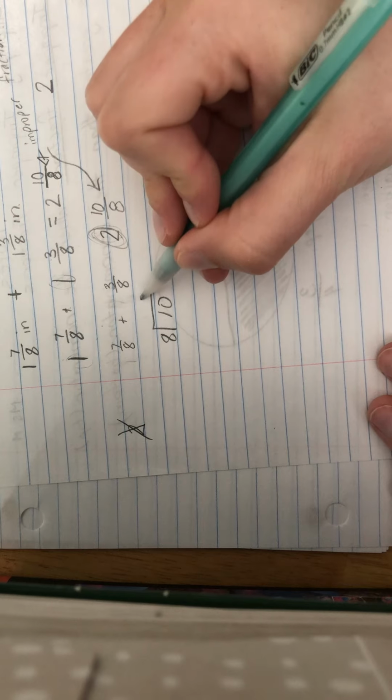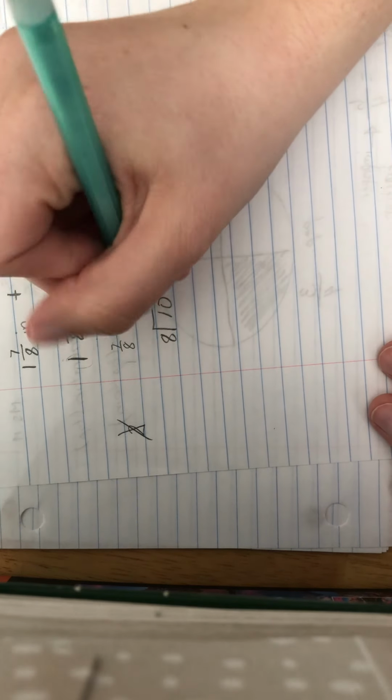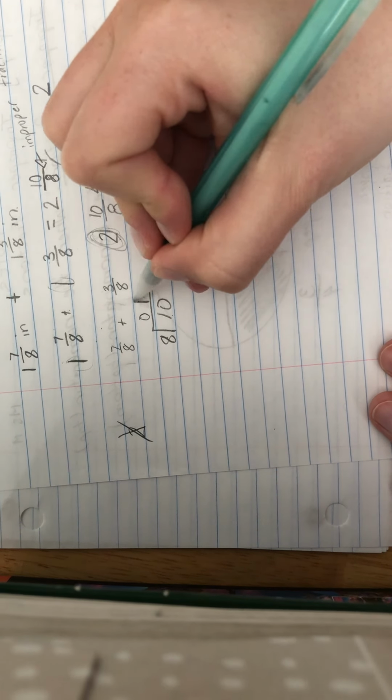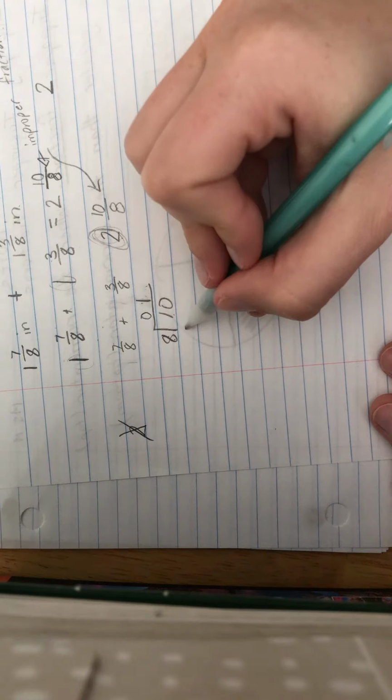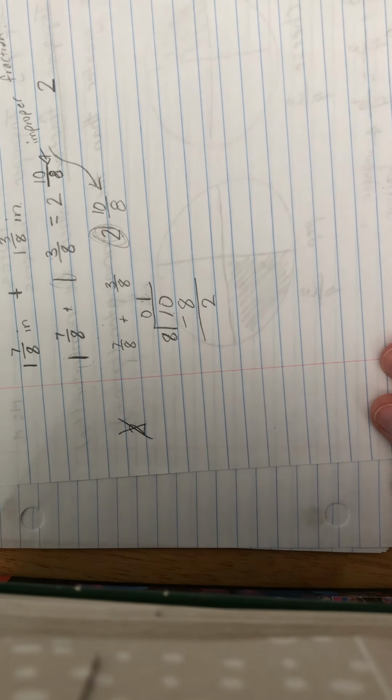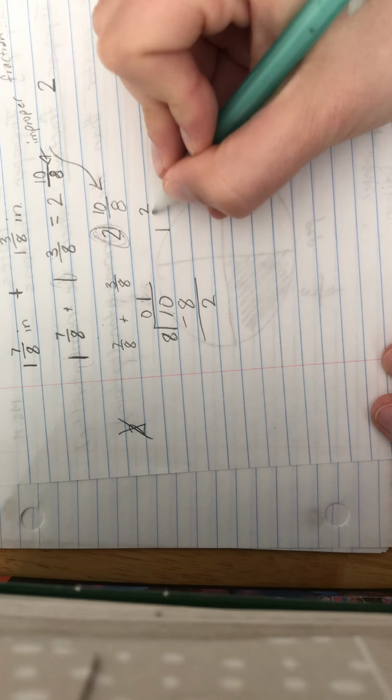So just like normal, 8 goes into 10 one time. Oh, I skipped a step, I'm sorry. 8 cannot go into 1, but 8 can go into 10 one time. 8 times 1 is 8. 10 minus 8 is 2. We have 1 and 2/8. Hopefully you're with me so far.